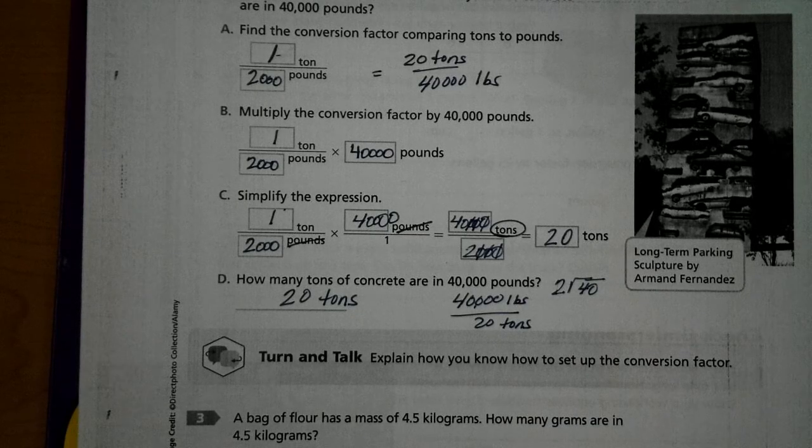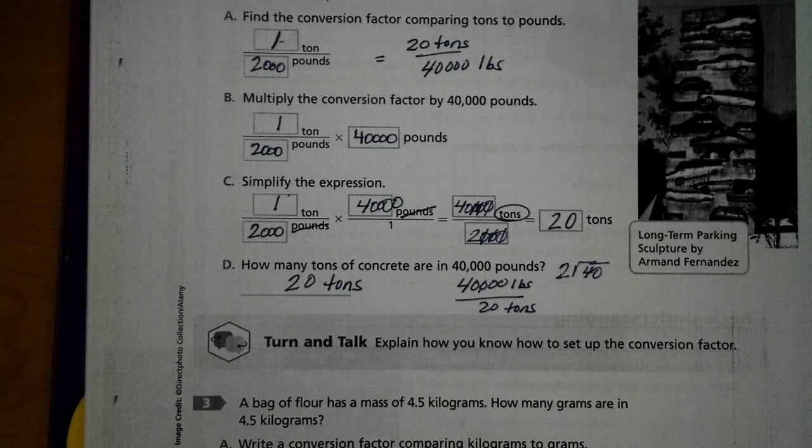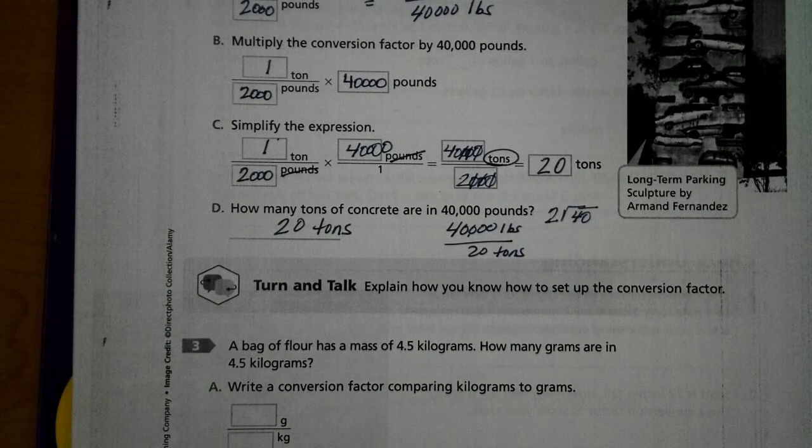Okay, so the turn and talk is what I just mentioned. It says explain how you know how to set up the conversion factor.